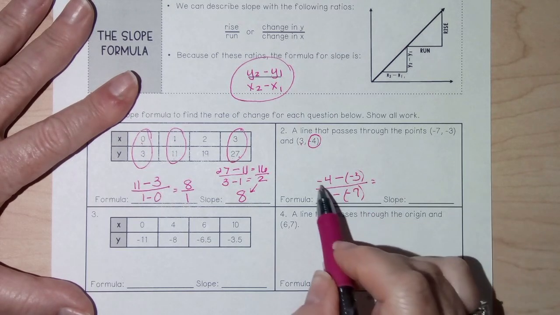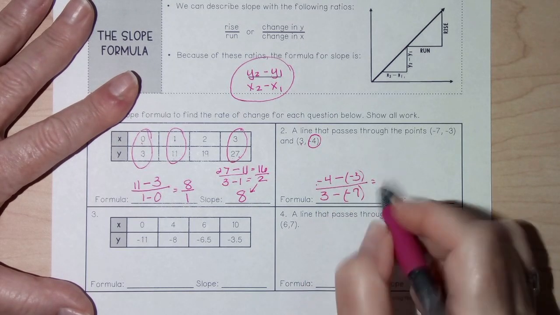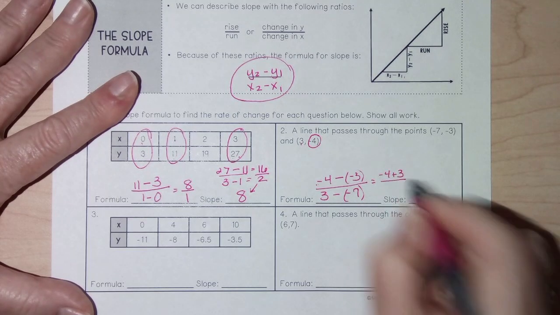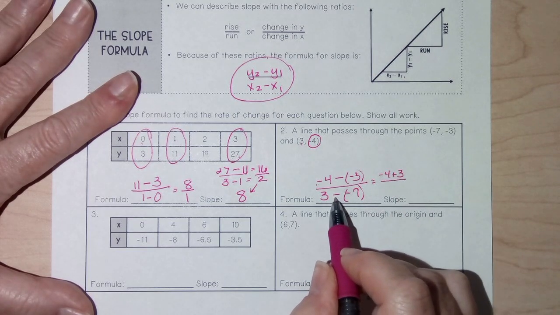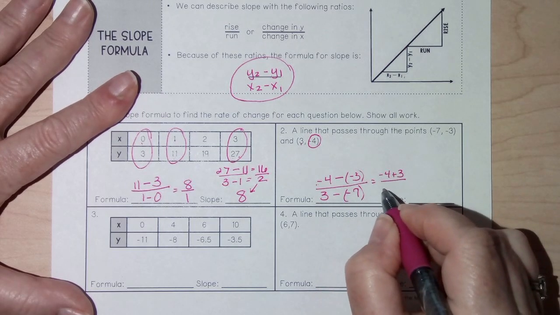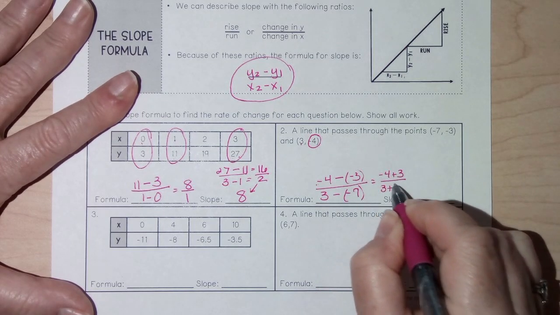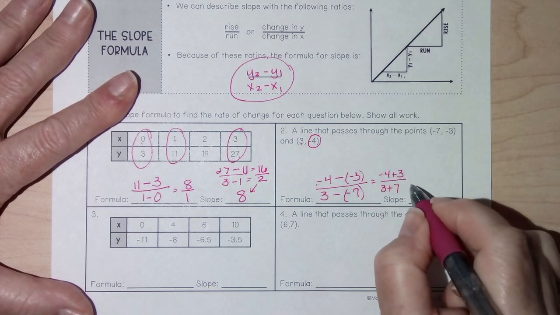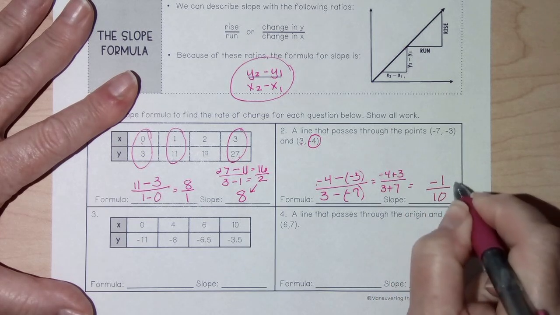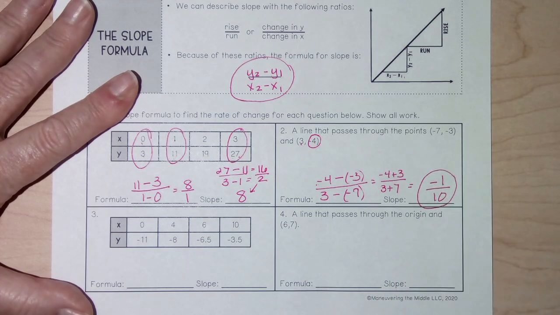So this would also be -4 minus 3 over 3, a negative times a negative 7 is a positive, so that would be 3 plus 7. So that would be negative 7/10. That is your slope.